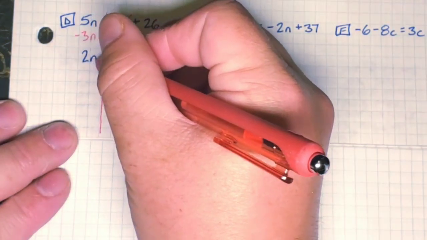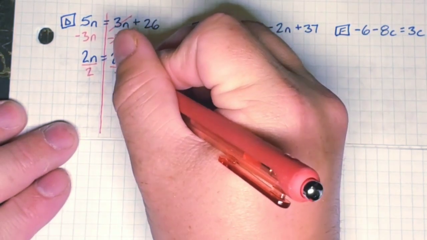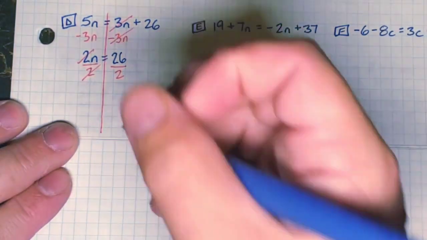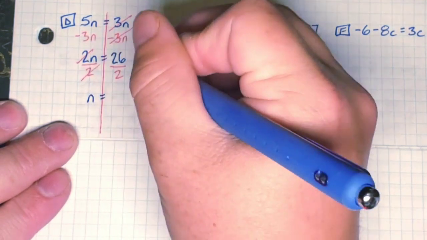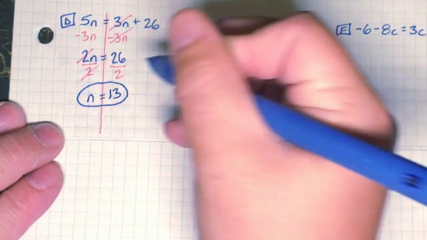All right, we've got 2 times n. This time I just want to get rid of the 2, so I'm going to divide both sides by 2. That'll leave n equals 26 divided by 2 is 13. That one was super easy.